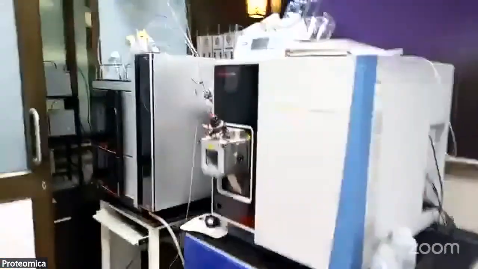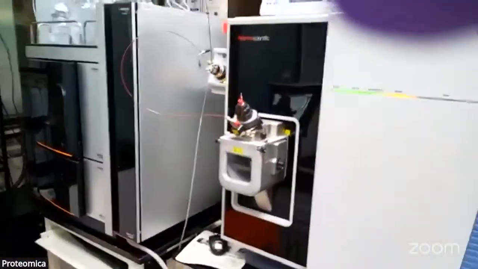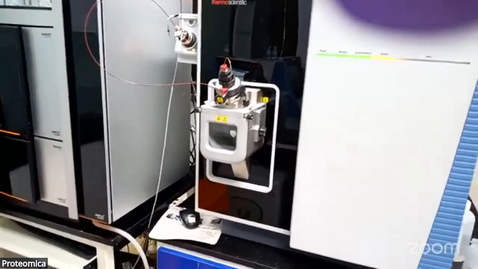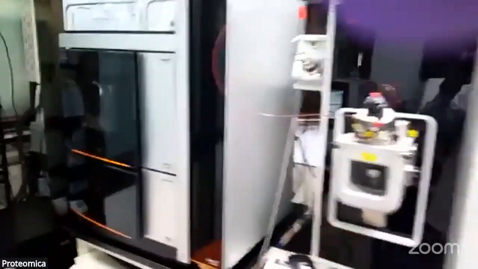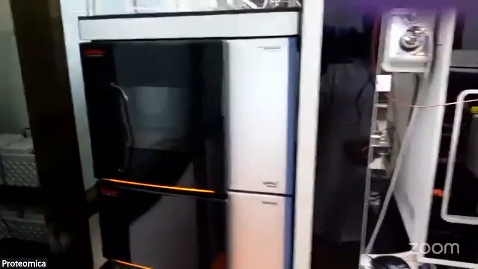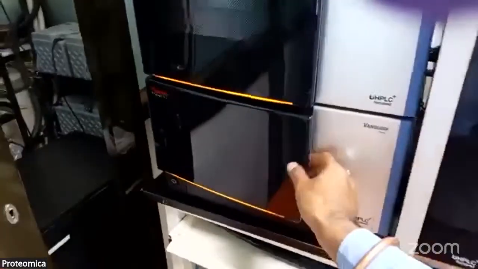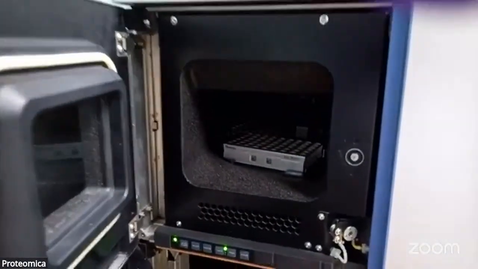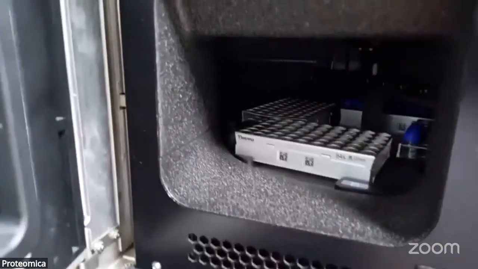This is another instrument which, to be briefed, as the professor told, we can perform SRM and PRM on. This is a triple quadrupole. We also have a higher version of the HPLC here, which is the Vanquish HPLC. Similarly, you place your samples inside the component. So this is the sample compartment. You place your samples inside.